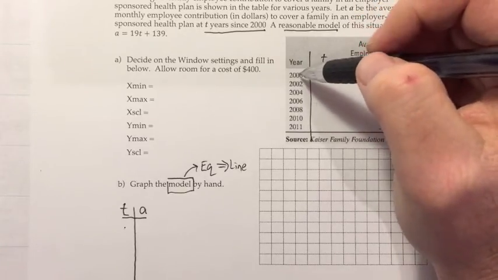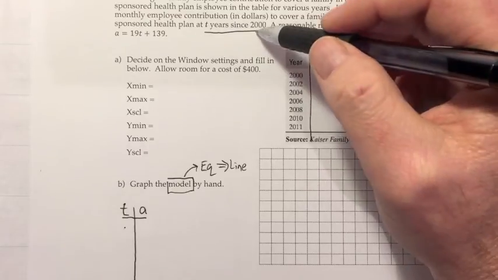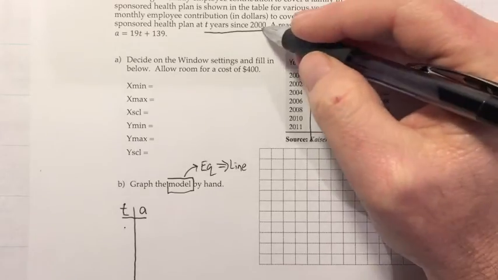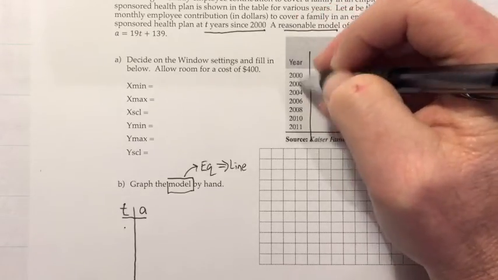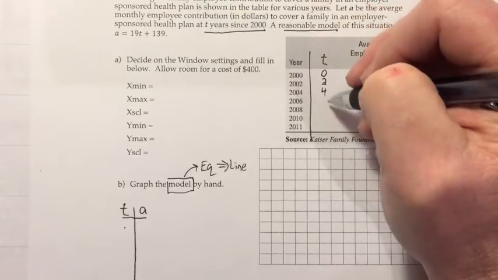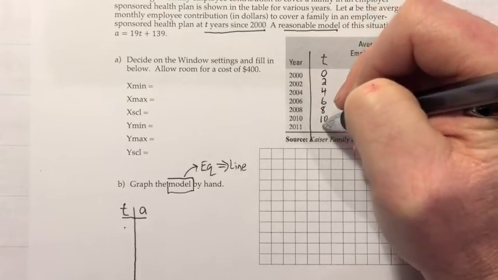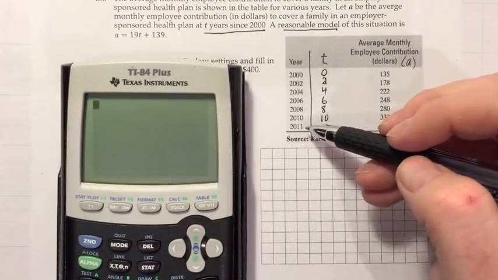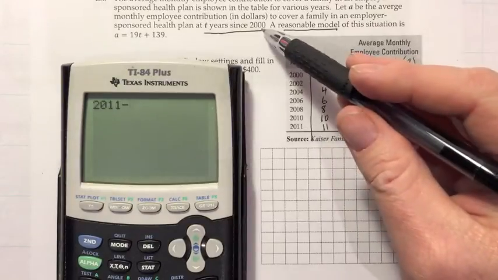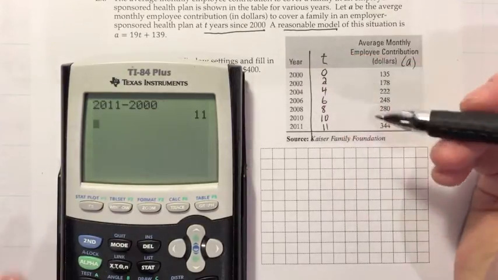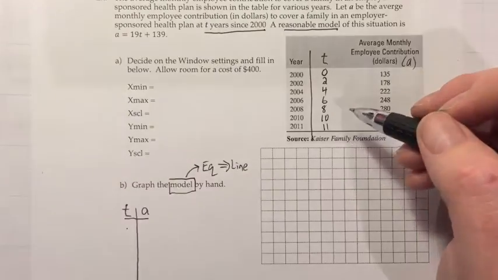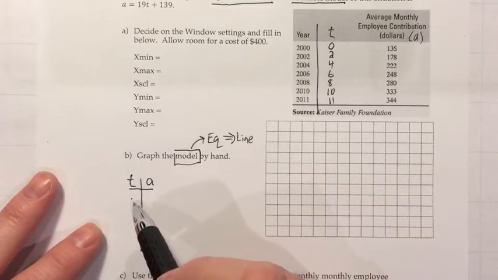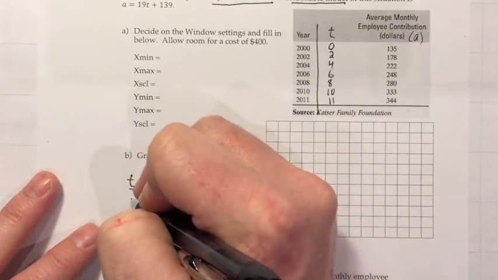And remember, the way you get values of T is you take the year that you're talking about and subtract 2000 away. So 2000 minus 2000 is 0. 2002 is 2 years after. This is 4 years after, and 6 years after, and 8, 10, and 11. All of these come from subtracting. So you take the year that you're looking at, 2011, subtract the starting point, which is 2000, and there's our T equals 11. All right, so is 0 a reasonable thing to plug into our equation? Yes, we have values like that here.